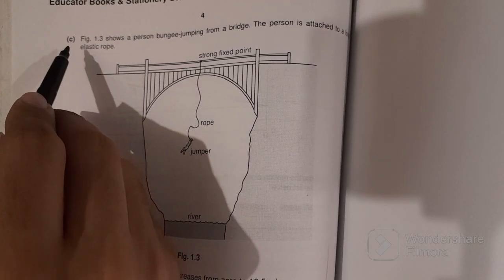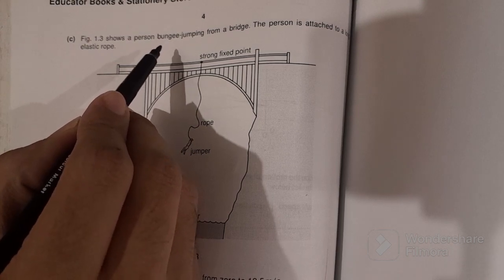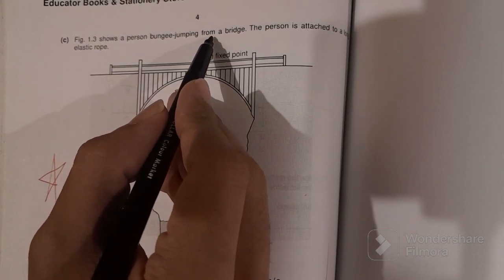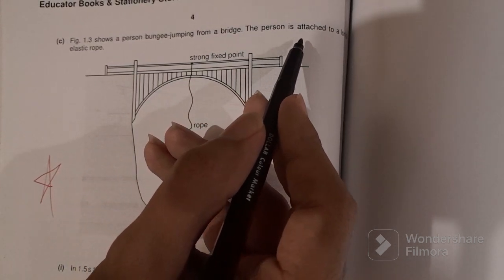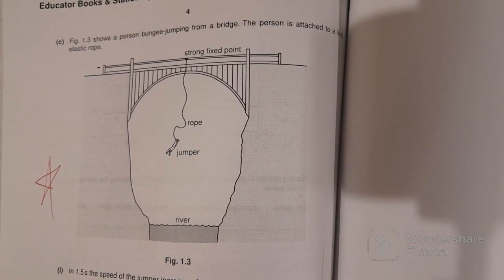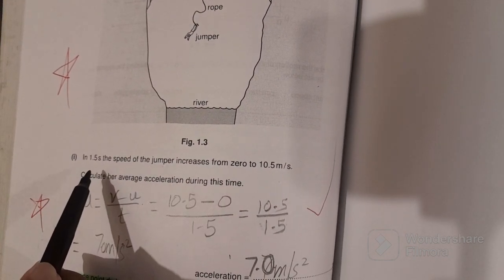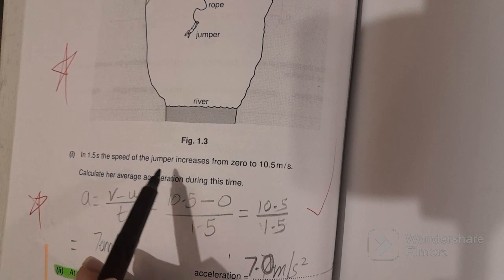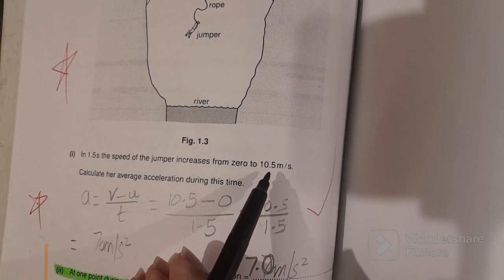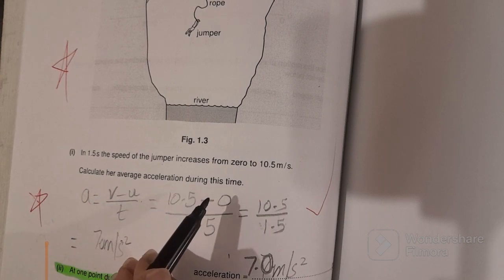Question 1 part C states: figure 1.3 shows a person bungee jumping from a bridge. The person is attached to an elastic rope. So this is figure 1.3. Part 1 states: in 1.5 seconds, the speed of the jumper increases from 0 to 10.5 meters per second. Calculate her average acceleration during this time.